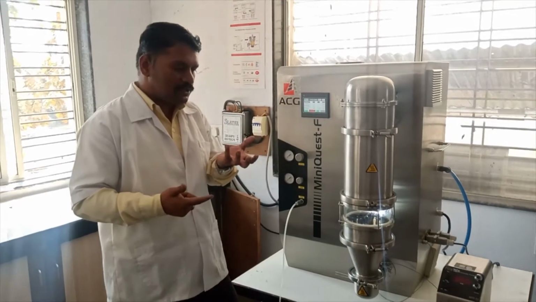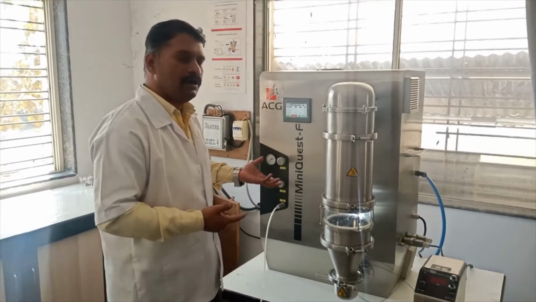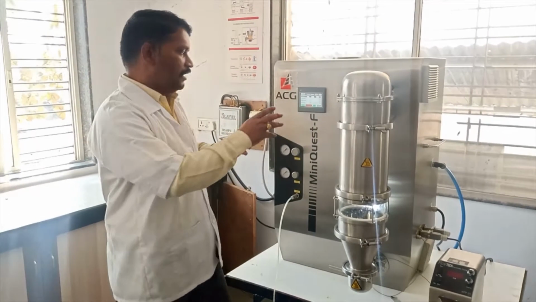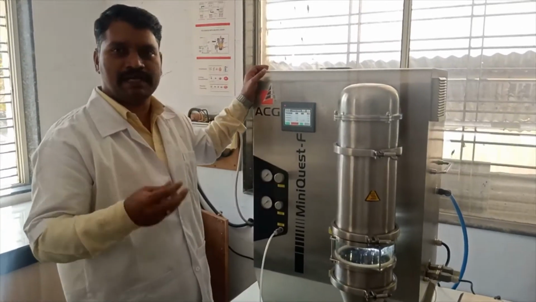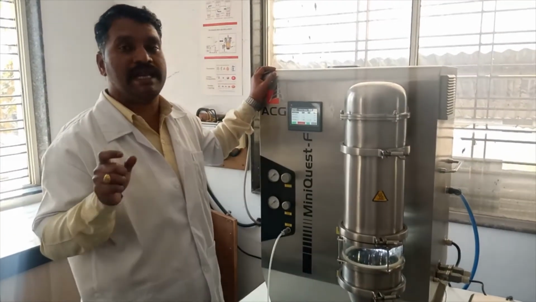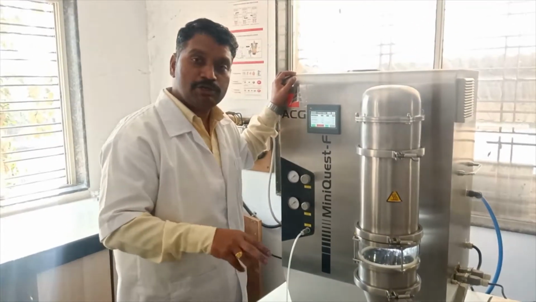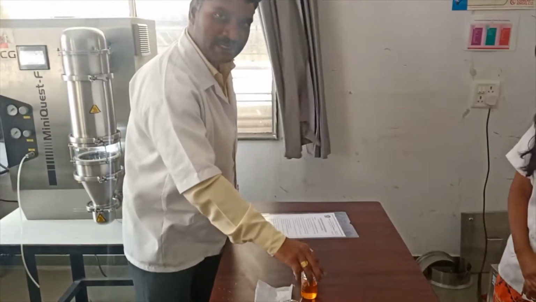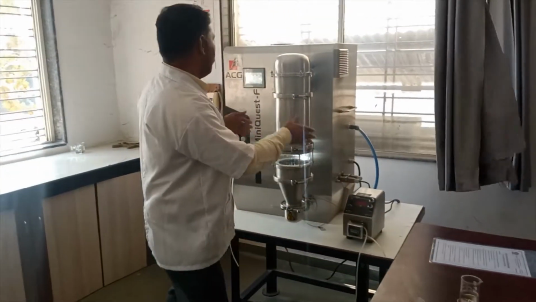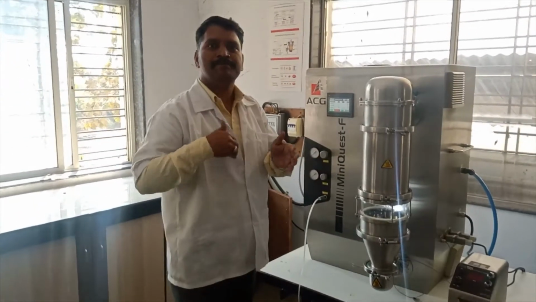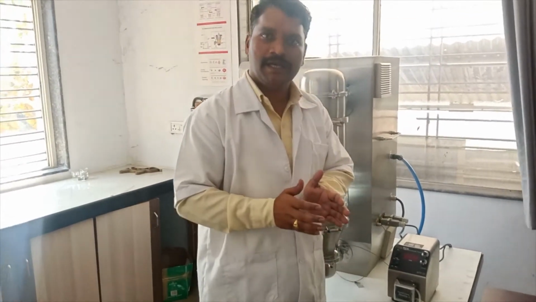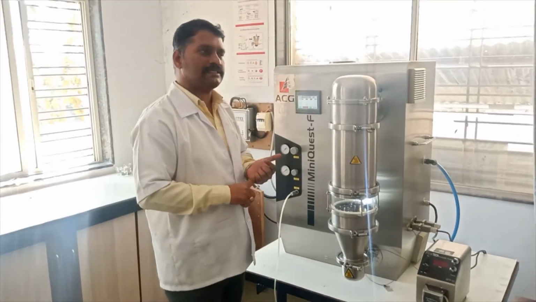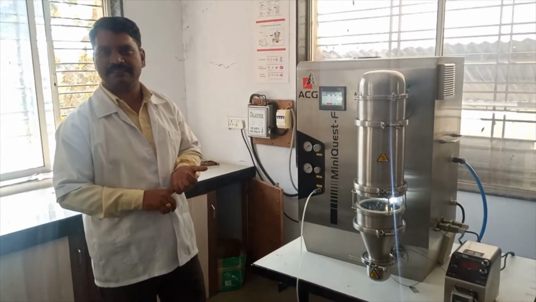Suppose you increase the inlet temperature from 30 to 70 degrees Celsius. Definitely this temperature may affect the product characteristics. So how to decide which is the suitable inlet temperature, product temperature and flow rate? As per the characteristics of your coating solution and the drug solution. Before choosing this instrument for the formulation of a particular drug, we need to know everything about the drug, meaning the physical, chemical and mechanical characteristics of your drug.